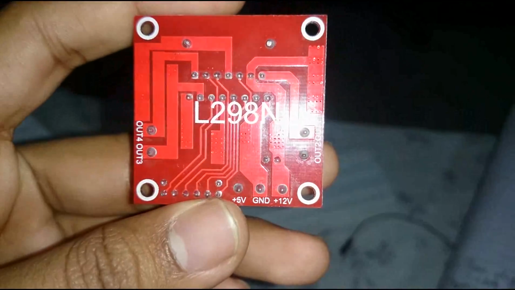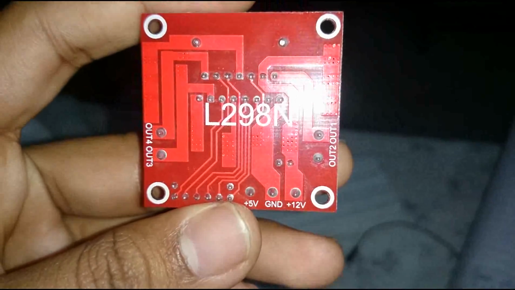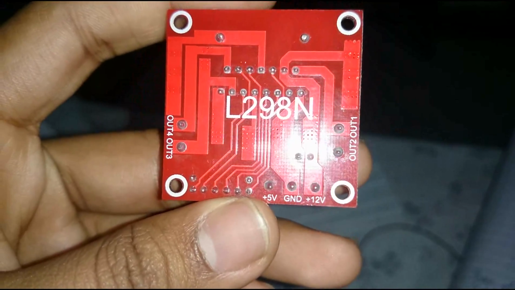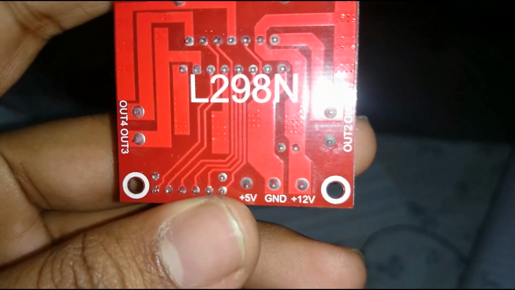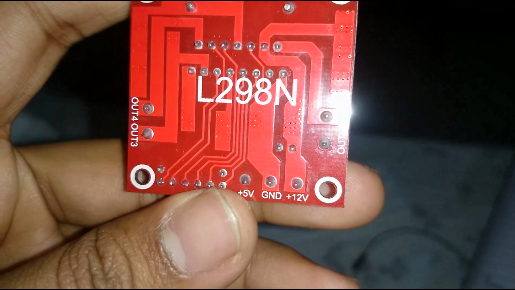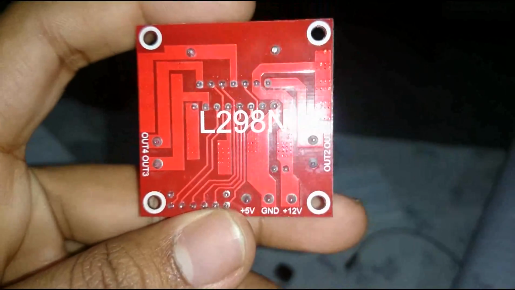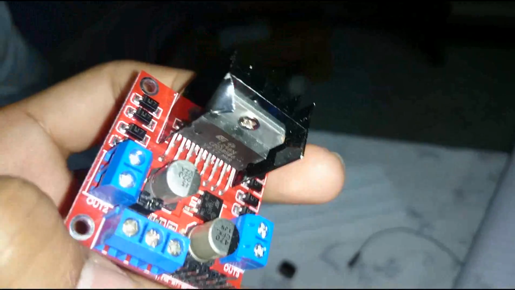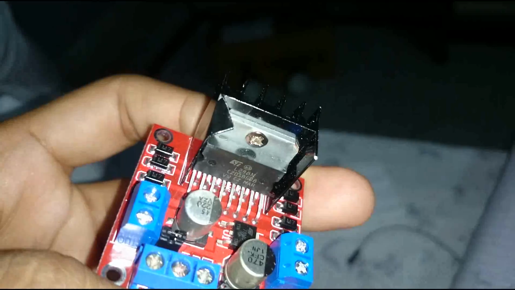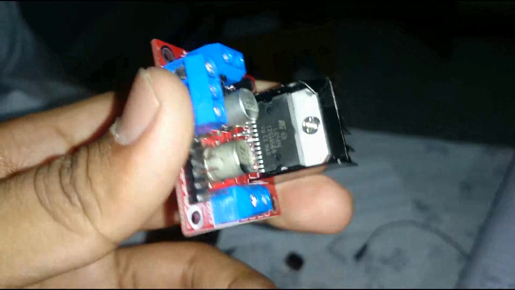This is the first terminal, a 12 volt input, and here is a ground, and here is a 5 volt output. The 12 volt input can be increased to around 20 volt, but the manufacturer of this IC boasts that it can withstand a voltage of 35 volt at max.